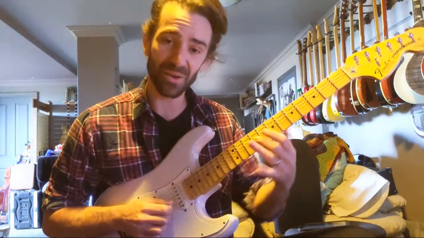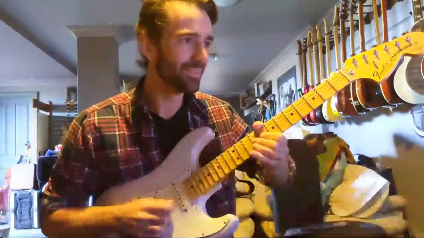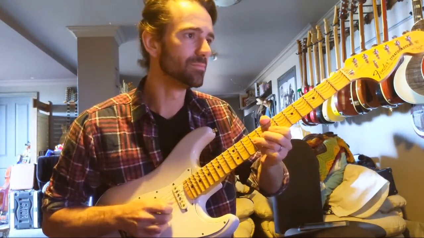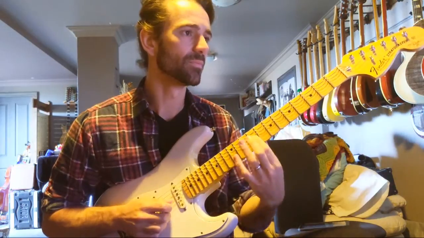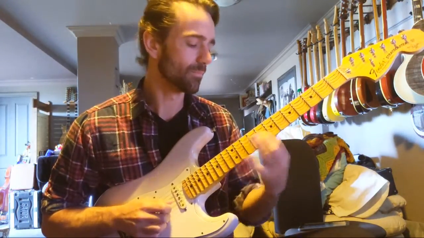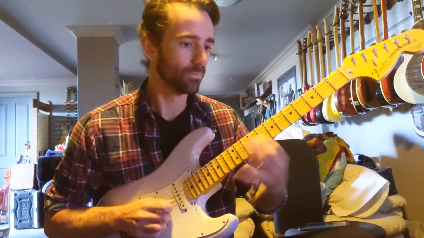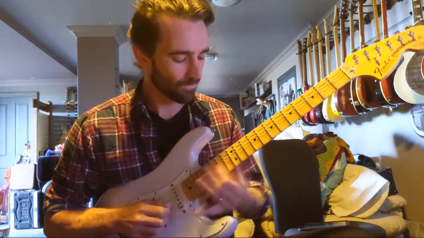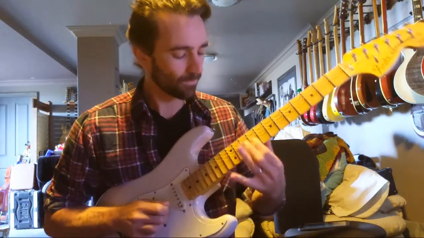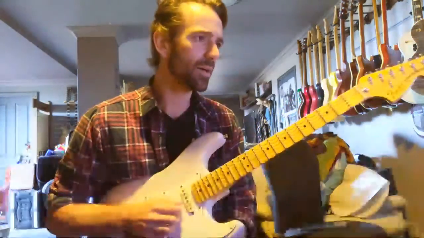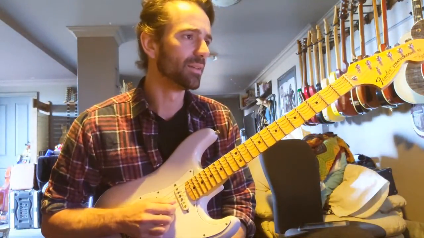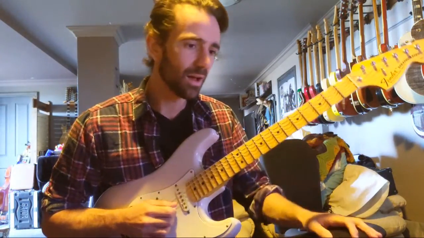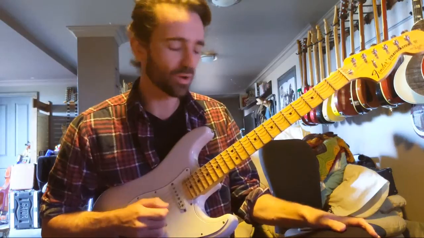Or you can press down on the guitar. There's a lot of different ways to do it. I think I like pulling down because I like all those rock guys from the 80s.